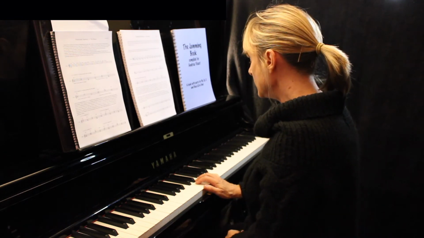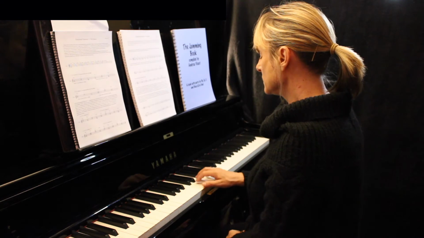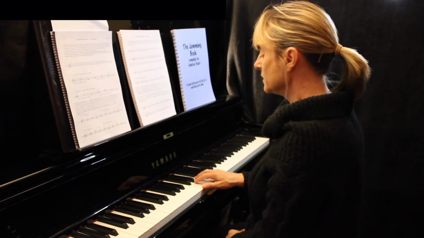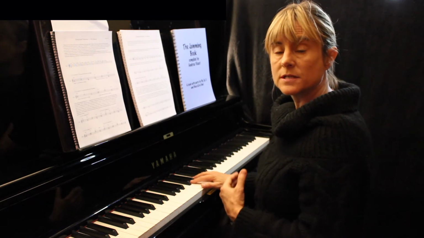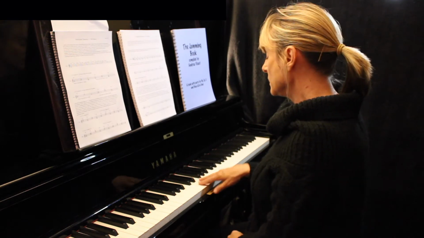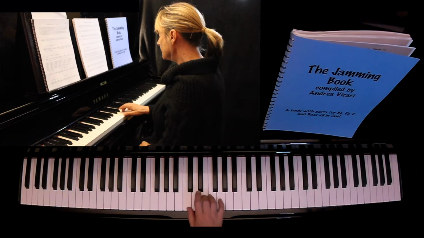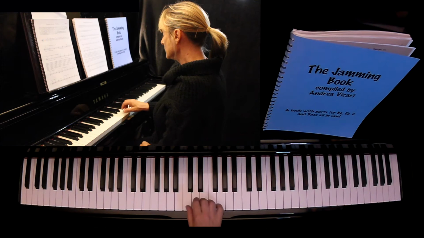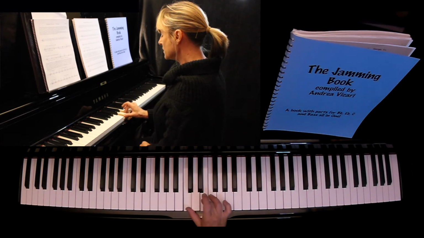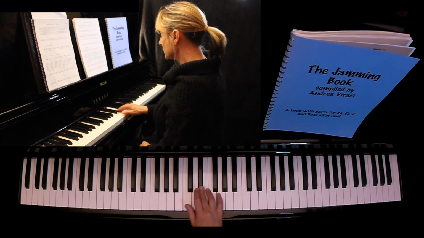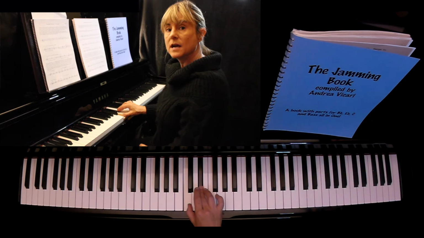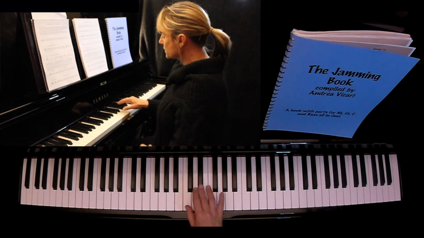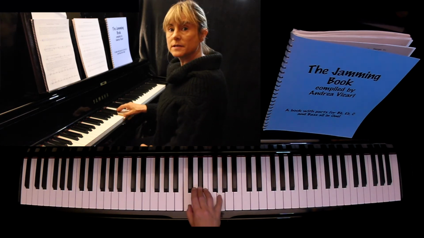Well, in order to understand whether a chord is major or minor, you need to know whether the third is major or minor. So in the chord of C major, the third, which is this, is major. If we were to play this note, that would be a minor third, and therefore this chord would be minor.